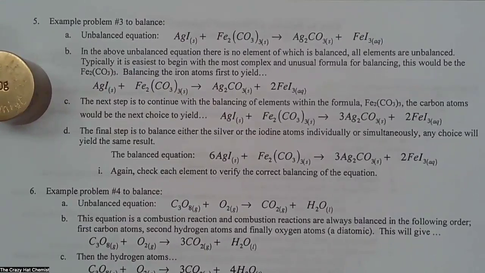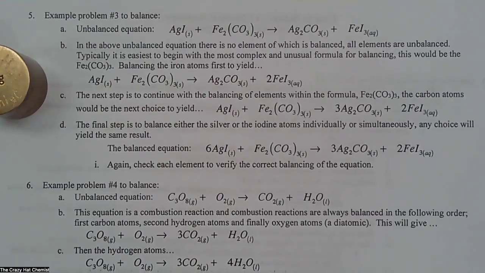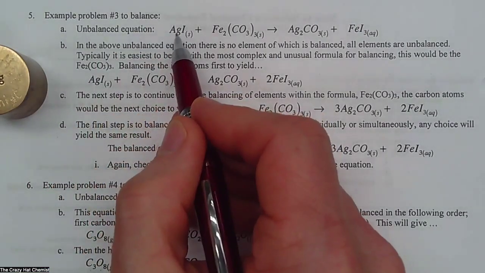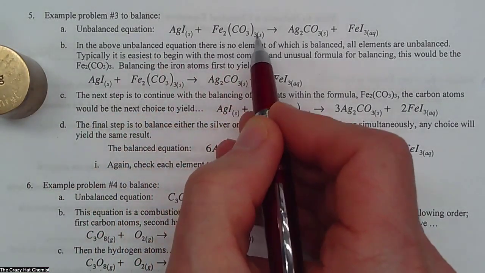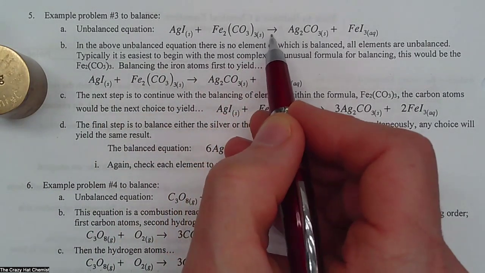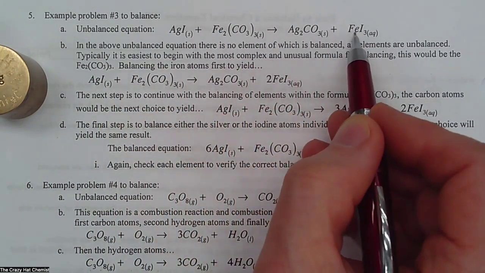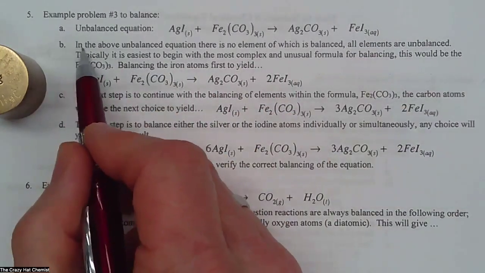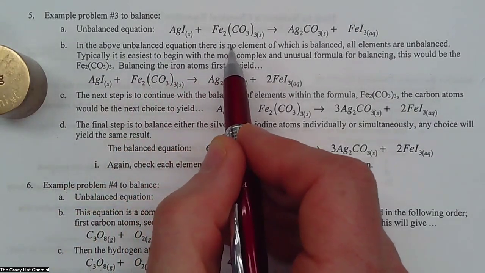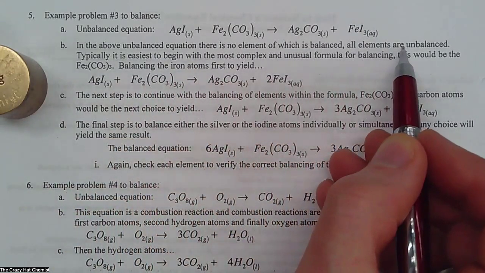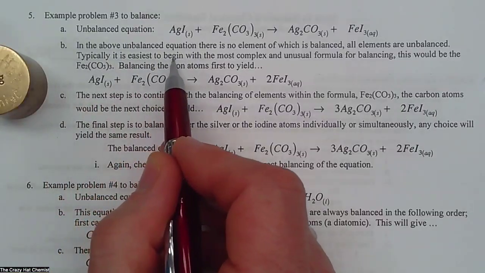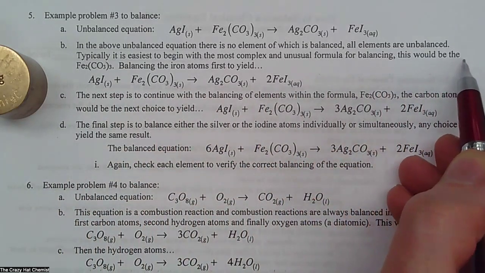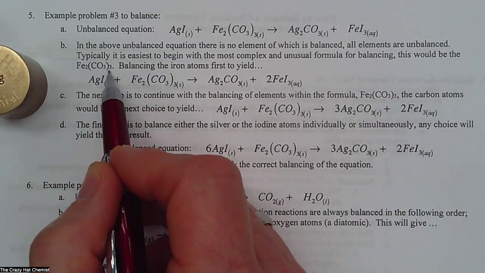All right, next one. Number 5, example problem number 3, to balance an unbalanced equation: silver iodide solid and ferric carbonate solid produce silver carbonate and iron 3, or ferric, iodide. B, in the above unbalanced equation, there is no element which is balanced. All elements are unbalanced. Typically, it is easiest to begin with the most complex and unusual formula for balancing. This would be the ferric carbonate.